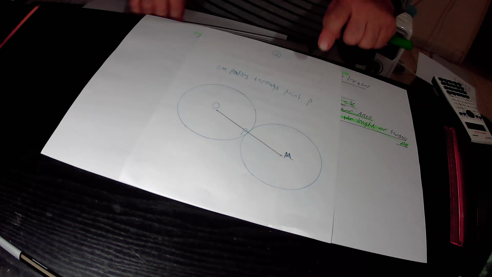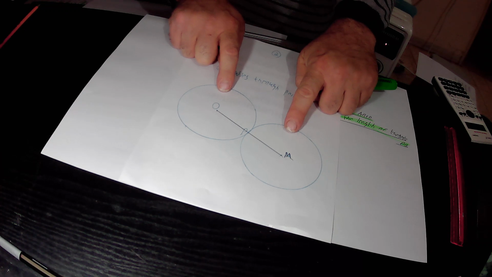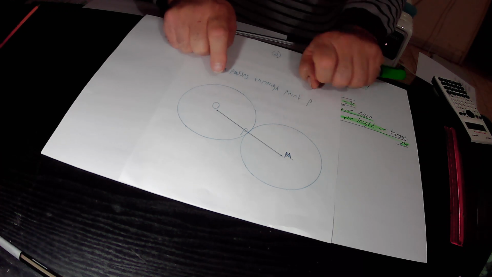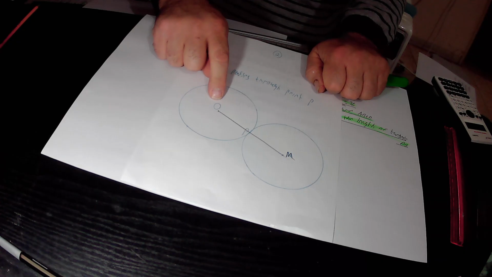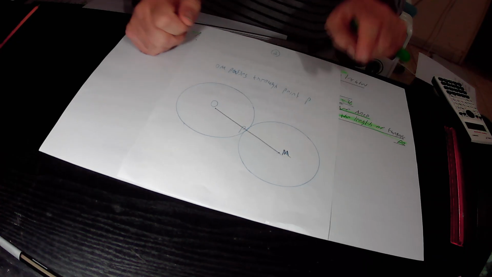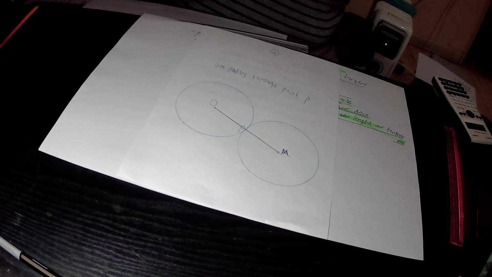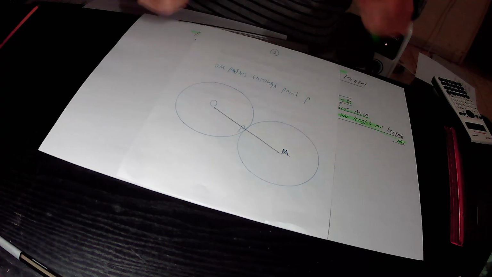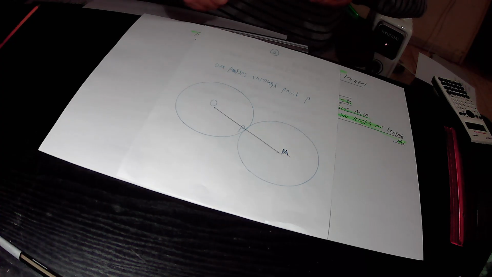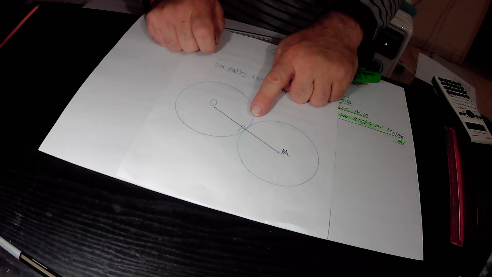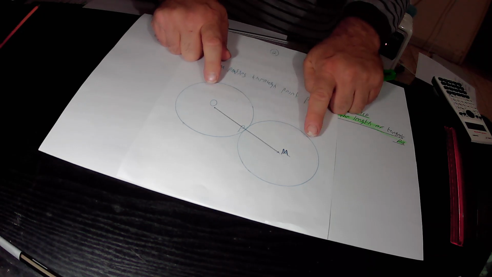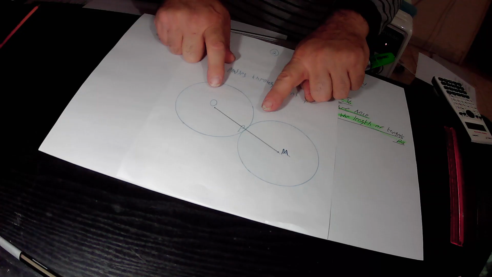we have those two circles that touch each other externally at this point P. The center of this circle is at point O. The center of this circle is at point M. The straight line that connects the centers together is of course the straight line OM. And according to rule 10, the straight line OM must pass through their touching point, that is point P.